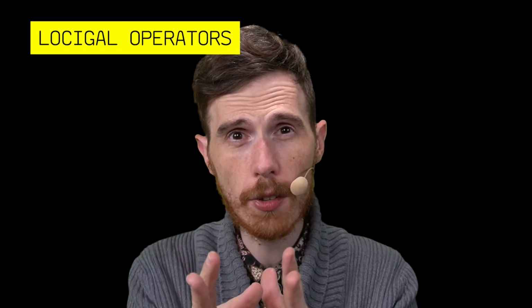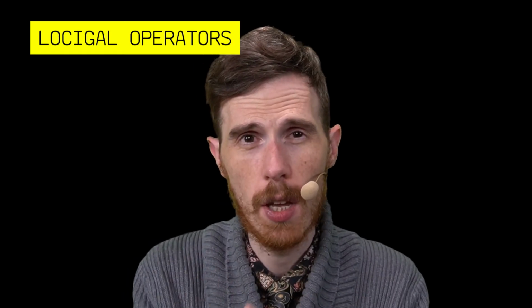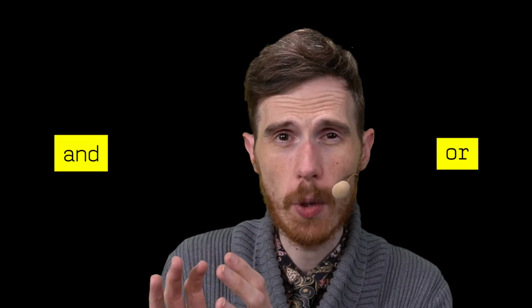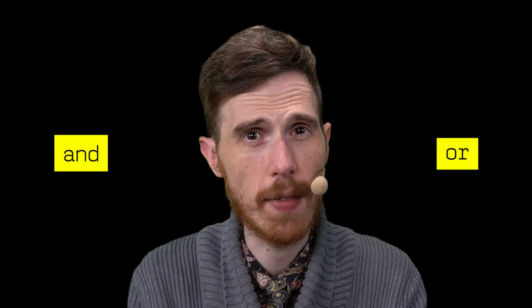Now, when I use the word operator so far, we've been talking about mostly symbols. But these are actual words. We're going to be learning and and or, which allow us to create more complex conditions to drive our if statements.